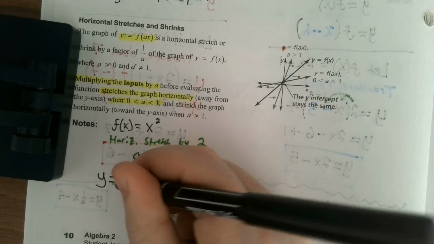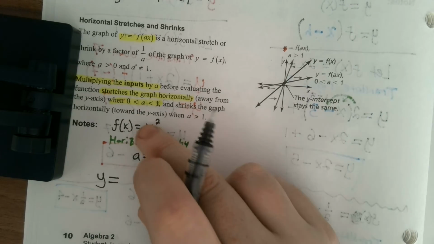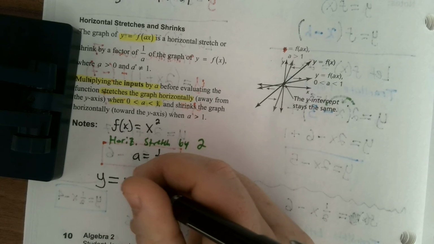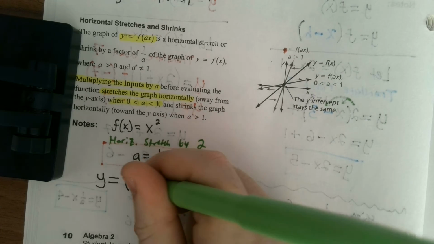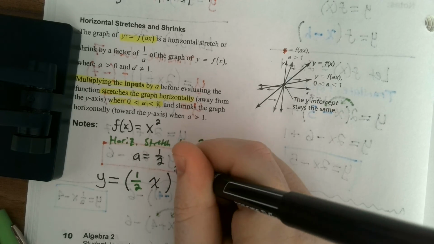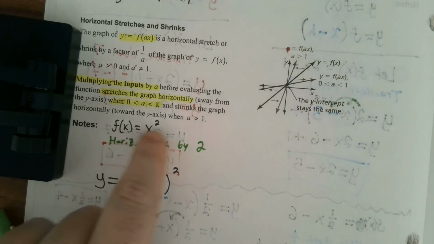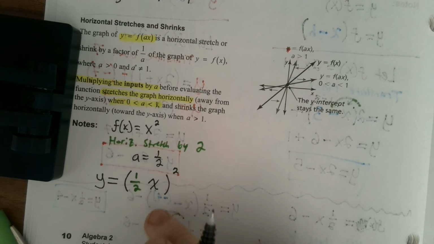So y equals, our f of x is going to stick around, except we want our x to be multiplied by some number. That number in this case is 1/2. 1/2 x then squared. Remember, the squared is something that happens to the x, we want this 1/2 to apply first.